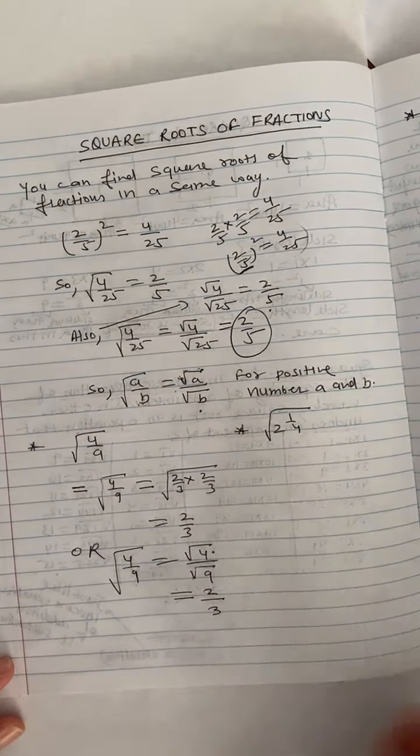Now here, 1 over 2 squared is equal to 1 over 2 times 1 over 2, which is equal to 1 over 4. So the square root of 1 over 4 is going to be a half. Similarly here, 2 over 3 whole squared, we can write this as 2 over 3 times 2 over 3, and then this becomes 4 over 9, and the answer is 2 over 3. For 3 over 7 squared, 3 over 7 times 3 over 7 is equal to 9 over 49, and the answer is going to be 3 over 7.